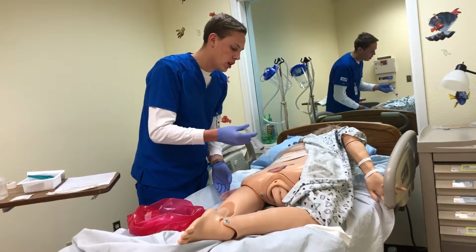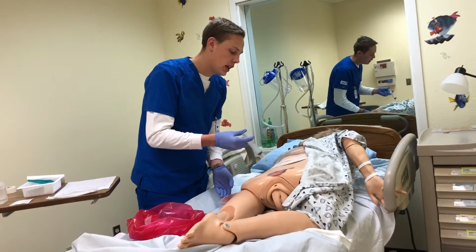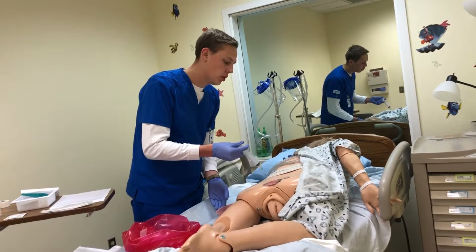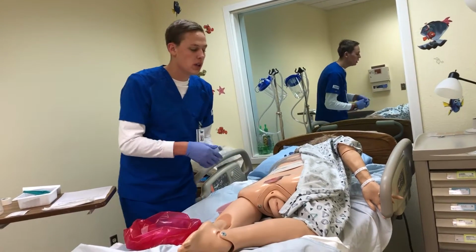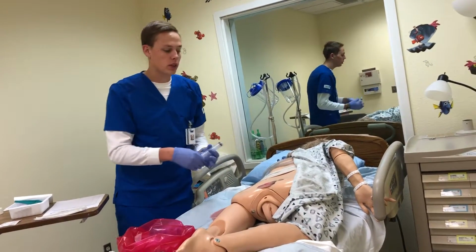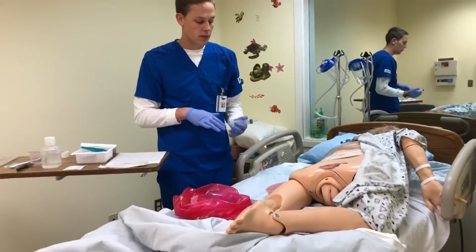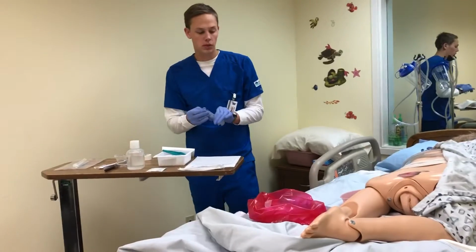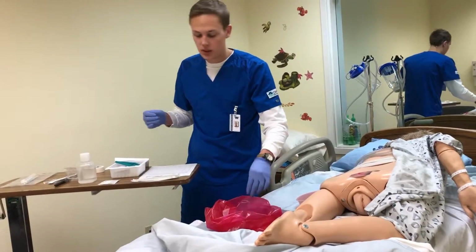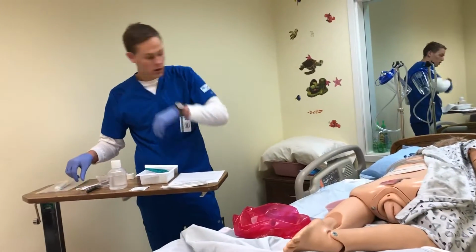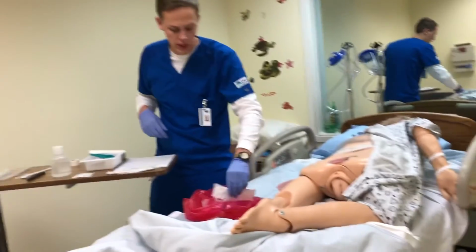I'll do this as many times as needed until I get a clear return. So it might just be one syringe, it might be 3, but I just want to keep doing it until I have a clear return. There's minimal blood, there's minimal pus. And then once I'm finished with that, I can dispose of this into the biohazard and this into the sharps. That can go in there as well.